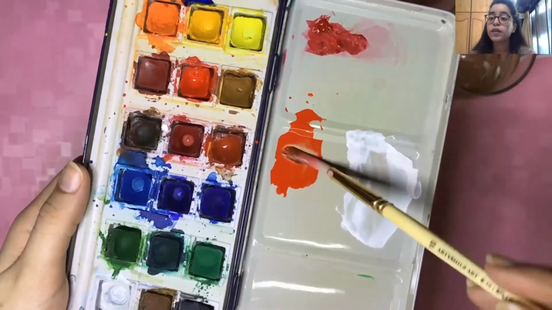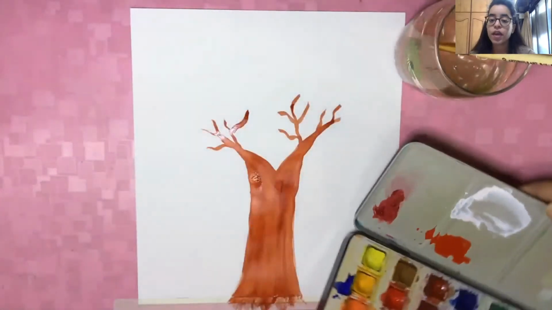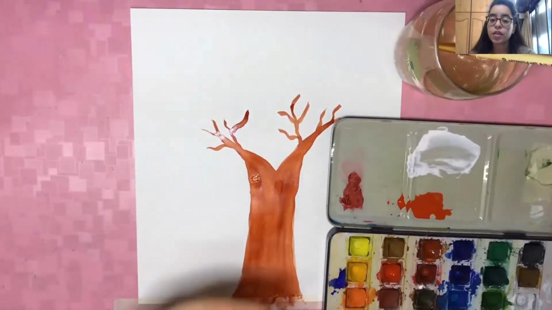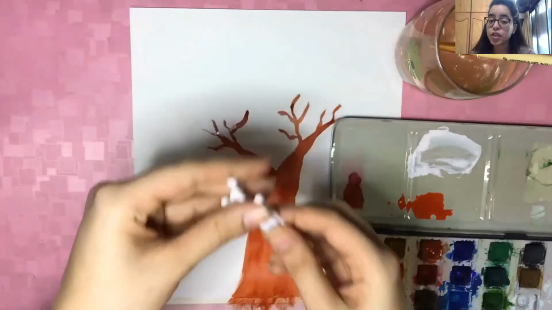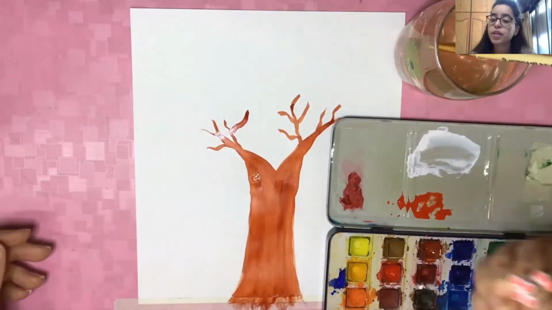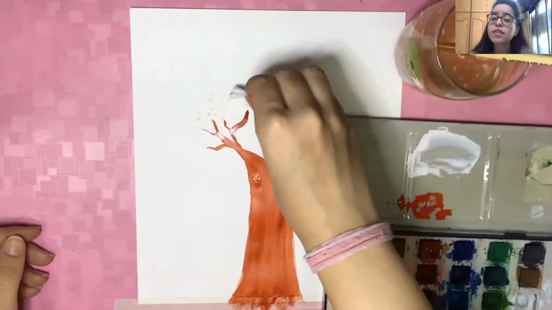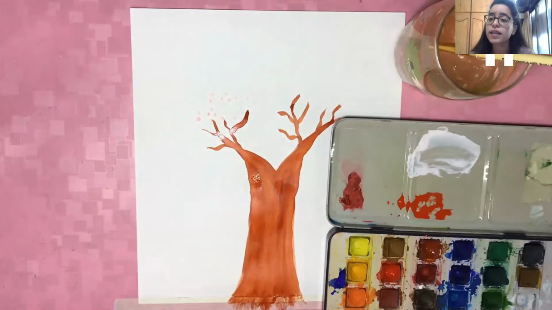You can add water in the paint if you feel it's dry. And then you all have to take your earbuds. You have to dip those earbuds into paint, and then you have to start stamping. Now, do you see this is very light in shade? So all of you have to make sure that you take a good amount of color in your palette or your plates or the surface.